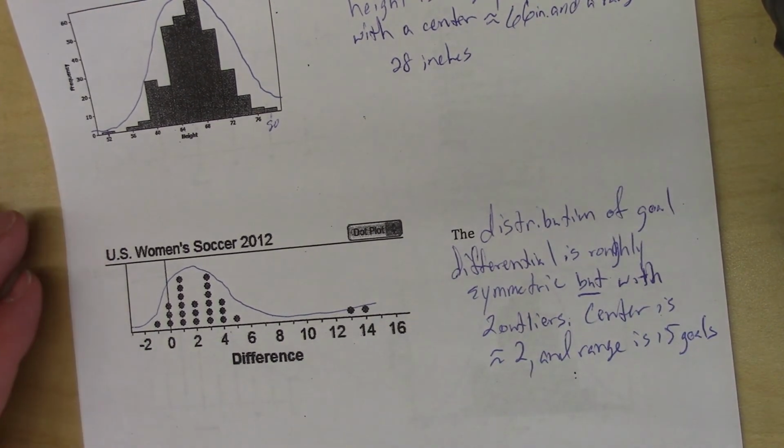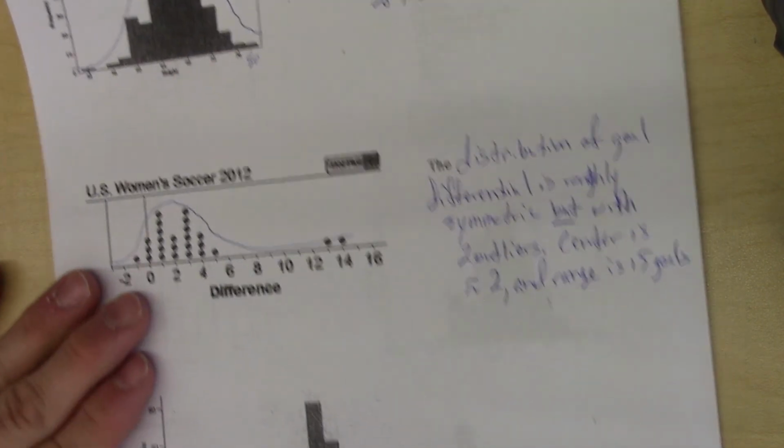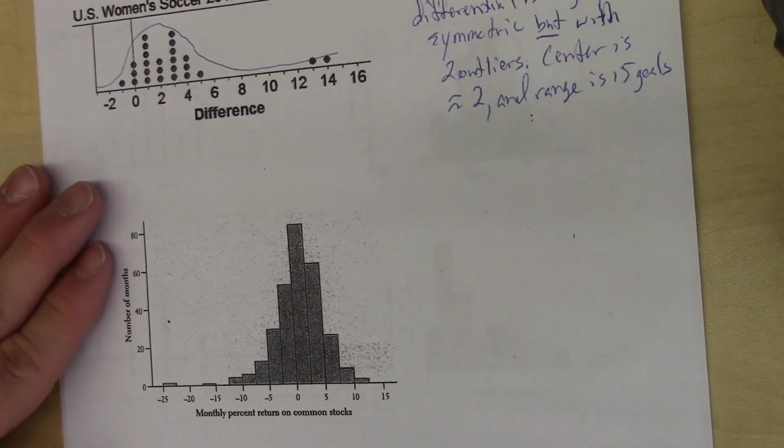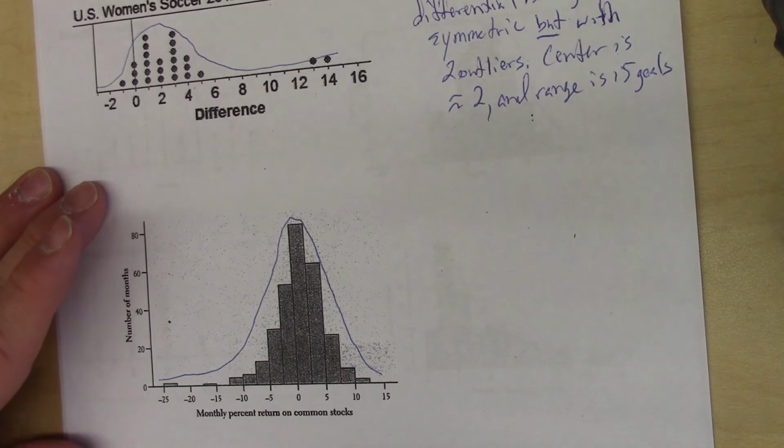14 minus 1. So when it asks you to describe the distribution, you're going to tell me whether it's symmetric, roughly skewed, or roughly symmetric, skewed left or skewed right, and then you're going to tell me what the center and spread is, and the center is just basically the mean or the median, and the range is our spread, okay? So if you look at this last one, there's again two different answers. Let's draw this picture. Okay, this is talking about, looks like common stocks percent return, right? And it ranges from negative 25% all the way up to like 12.5%, right?